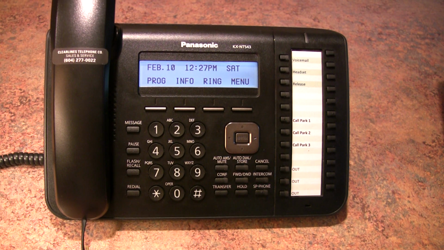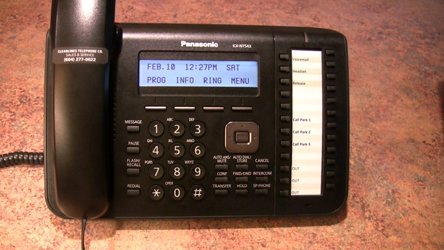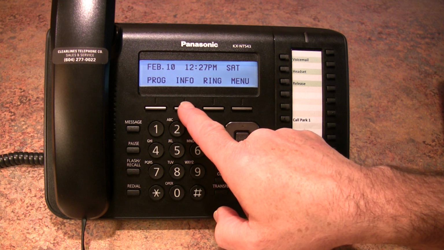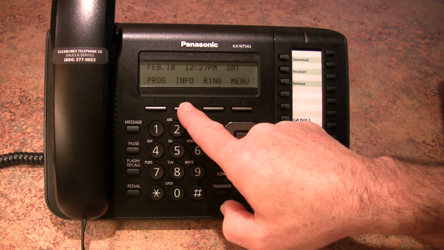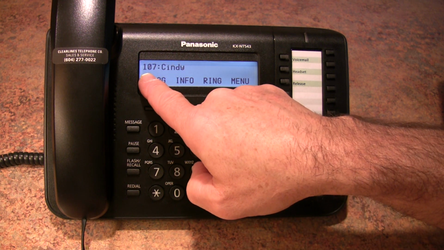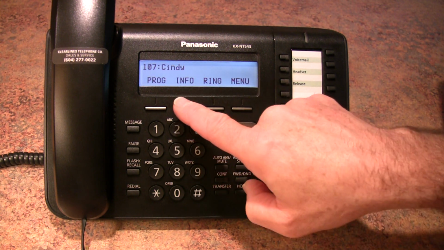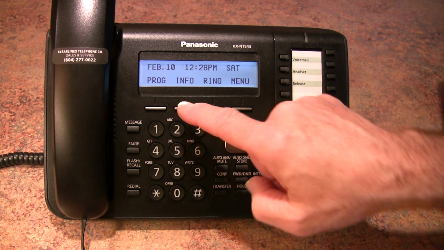I've been asked to change the name of this extension. It's always good to confirm that you are in the right spot. The best thing to do is to push the info button and confirm that extension 107 is in fact Cindy. I'll put it back to the time and date.